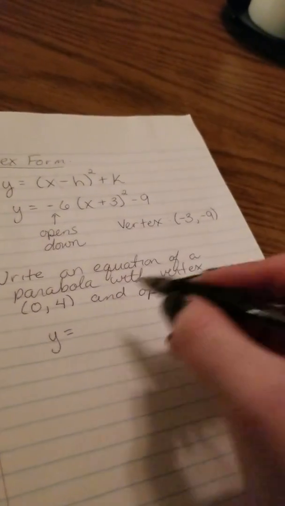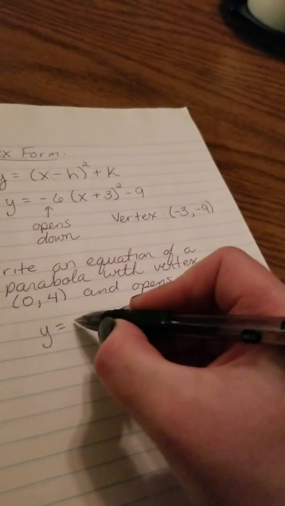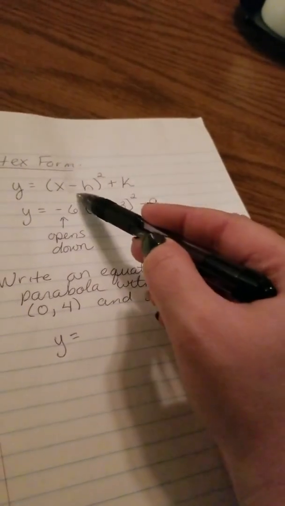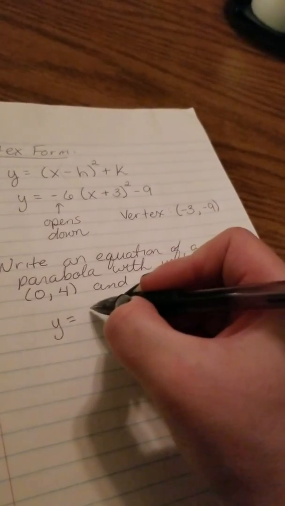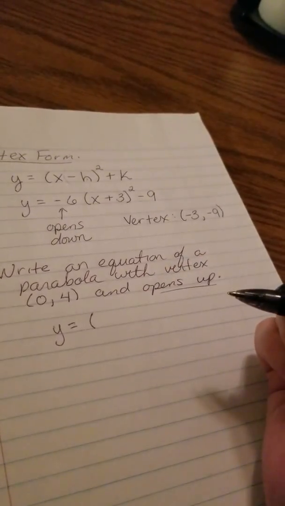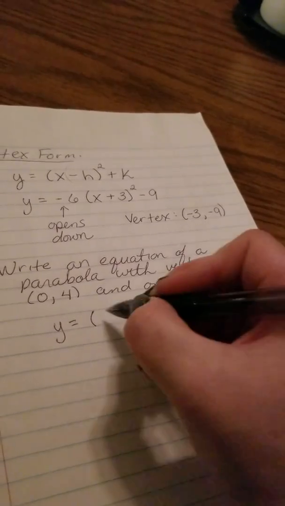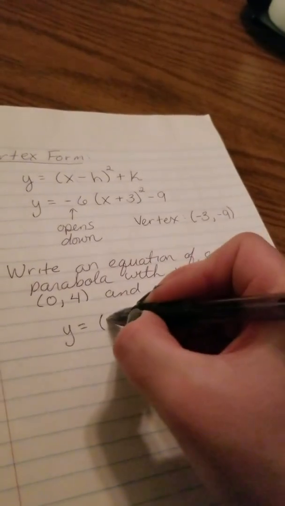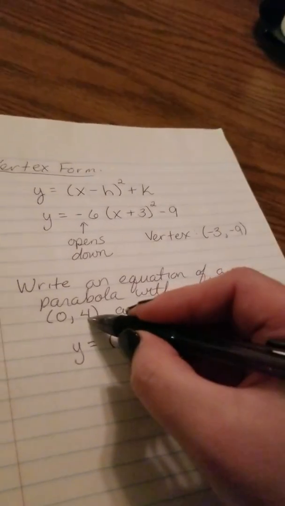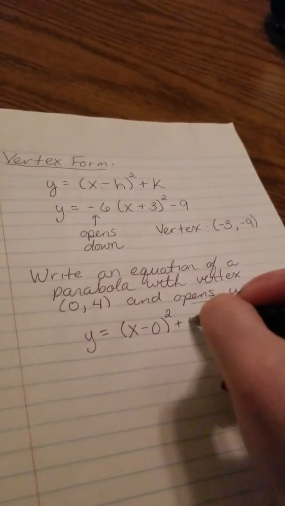We know that it opens up, so I could put any positive value I want in front of my parentheses, or I don't need to put anything at all. So I'm just going to go ahead and start by making my parentheses. Since my x value is 0, x minus 0 squared, and then a positive 4.